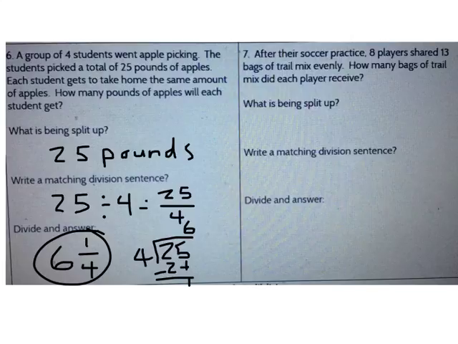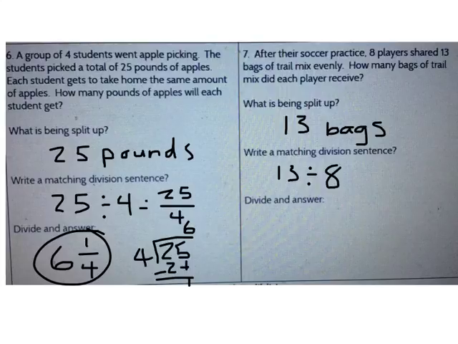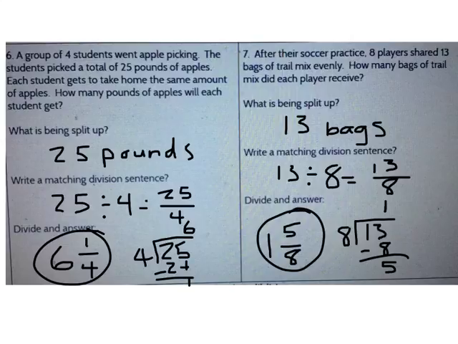Let's do another. After soccer practice, 8 players shared 13 bags of trail mix evenly. How many bags of trail mix did each player receive? What's being split up in this problem? 13 bags are being split up. So what's the matching division sentence? It's 13 divided by 8. Now I can divide and answer. Write your answer as a mixed number. Each player got 1 5/8 bags of trail mix.